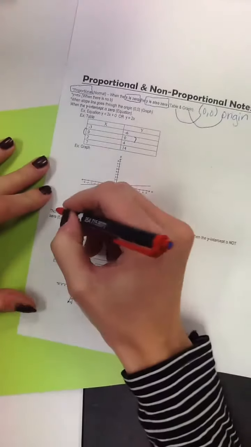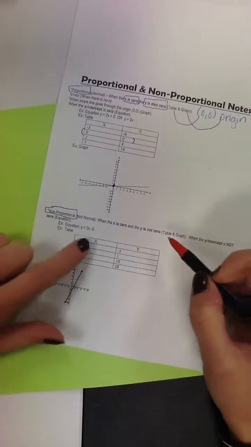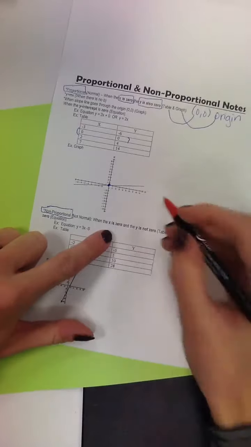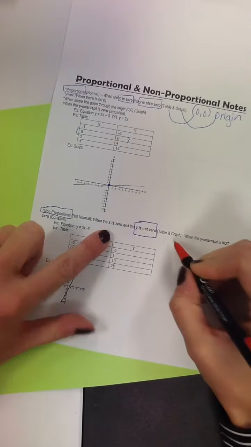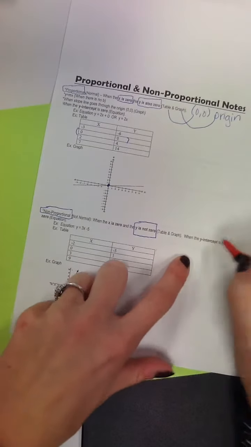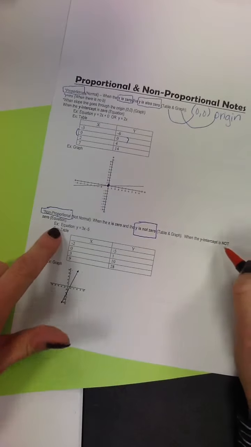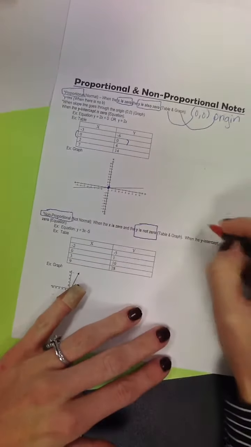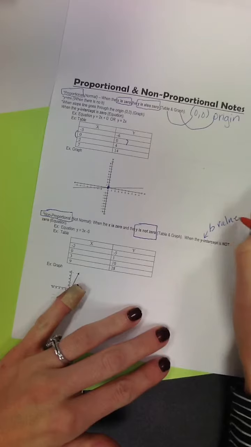Down at the bottom, non-proportional. So when it's non-proportional, when x is 0, but the y is not 0. So in a table or in a graph, when the y-intercept is not 0, in an equation, when there is a b. When there's a b value.